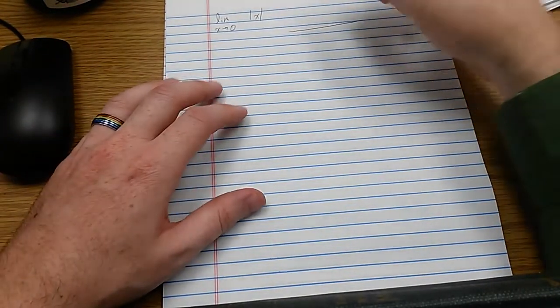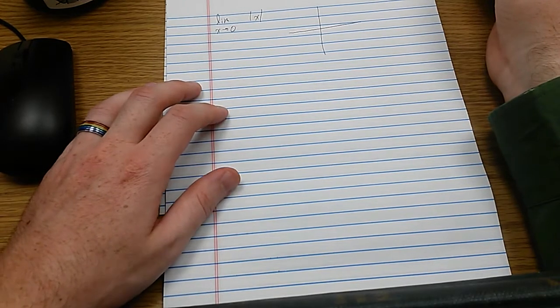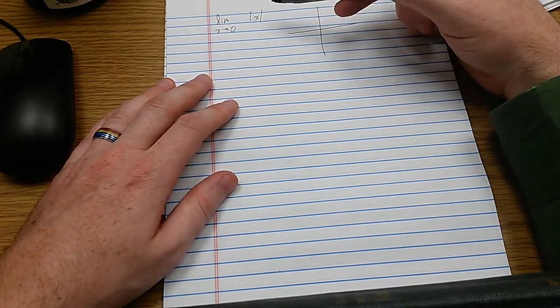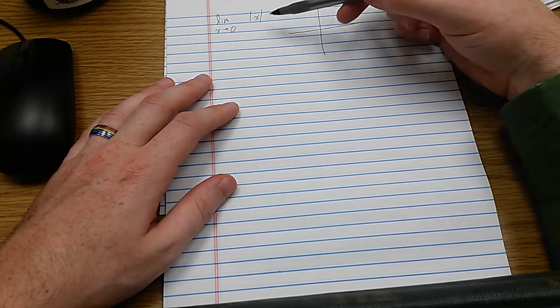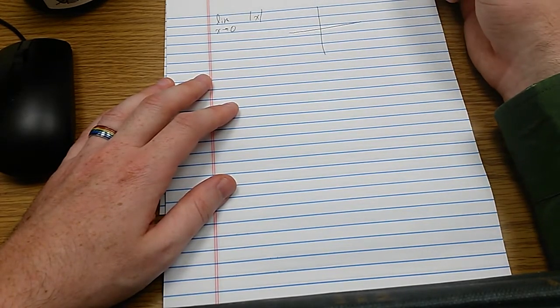Let's take a look at the limit of the absolute value function as x approaches 0. So this function is not a polynomial, it's not a rational function, it's not a trig function, it's not a radical. I don't know that I can use my substitution method.